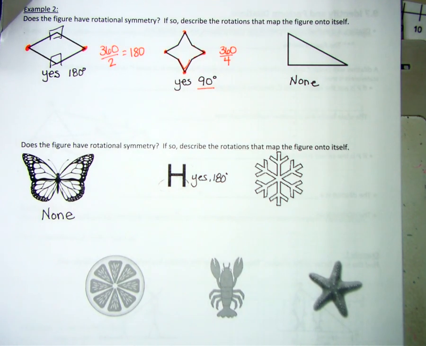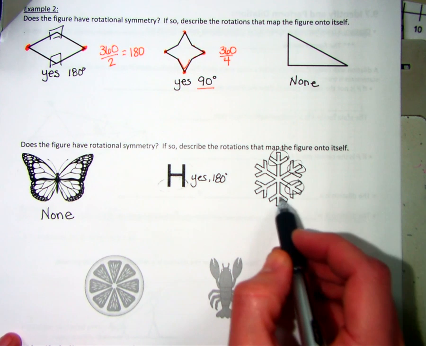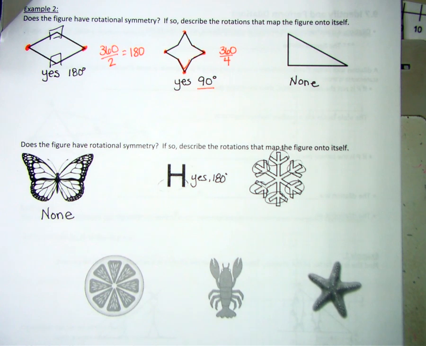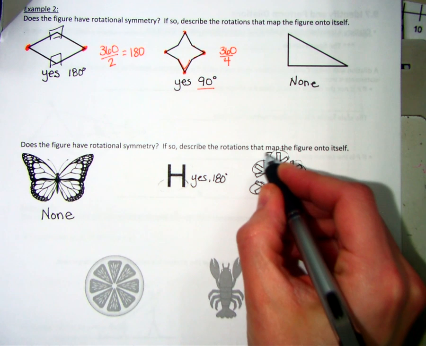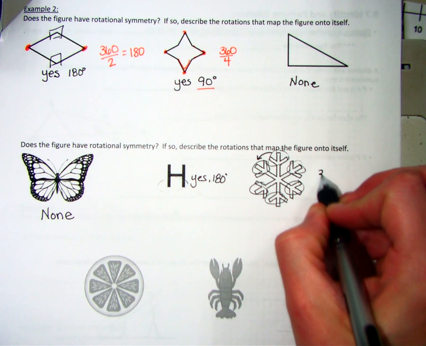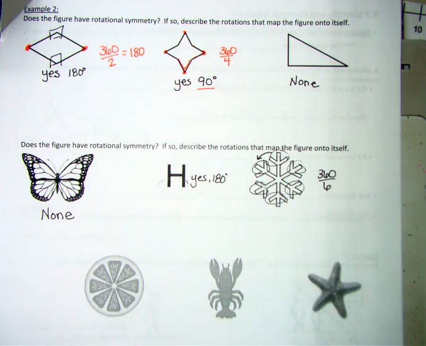Do you know this one? How many parts are the same? How many you got? 1, 2, 3, 4, 5, 6. There are 6 similar branches in this shape. So what's going to happen is when I rotate it, I only have to rotate it to here before it looks the same. So how many degrees is that? Well, if I take 360 and divide it into 6 even rotations, how many degrees would be in each one? 60. 360 divided by 6 is 60.